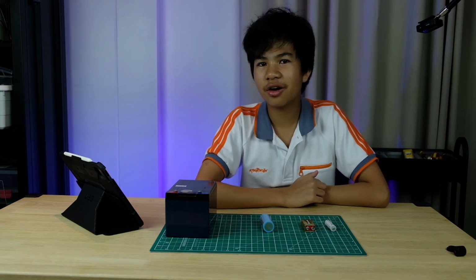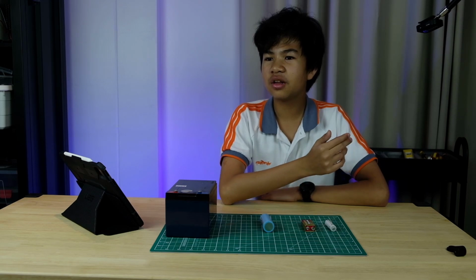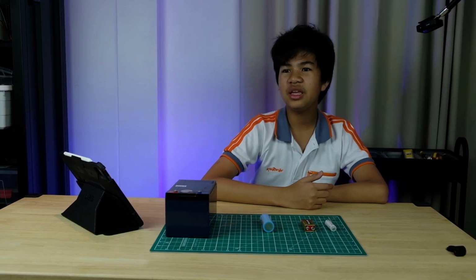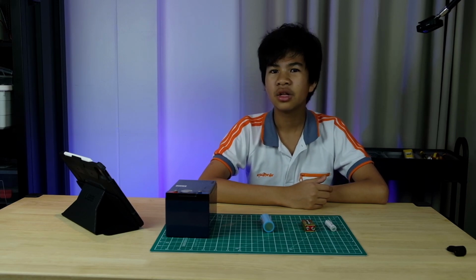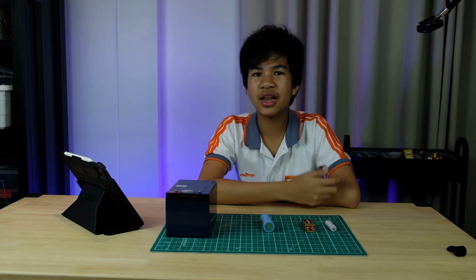AGM batteries are more expensive than the flooded, and they last less time, so they need to be replaced much more. But you basically don't have to maintain them at all for the lifetime of the battery. And as I said, these are sealed batteries, which means they can be mounted sideways, which is perfect in vehicles that have tight spaces.